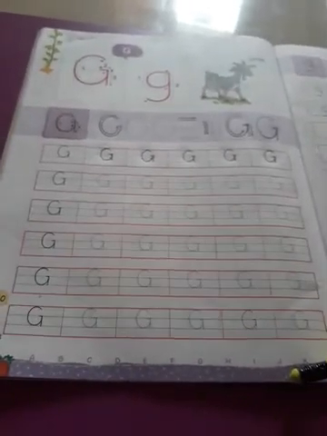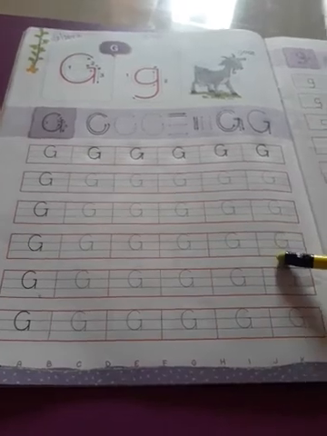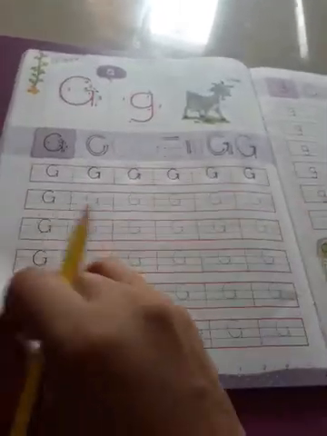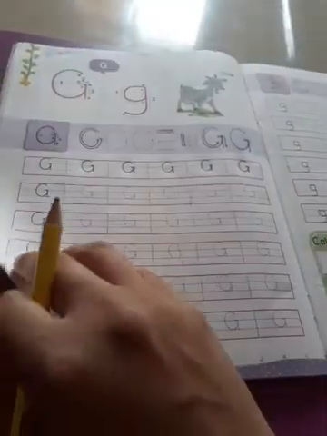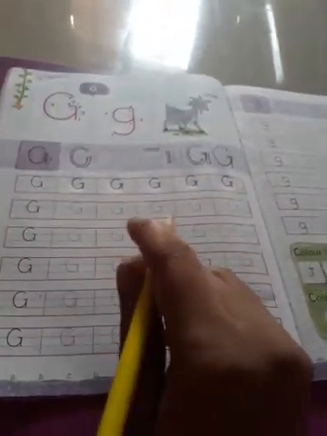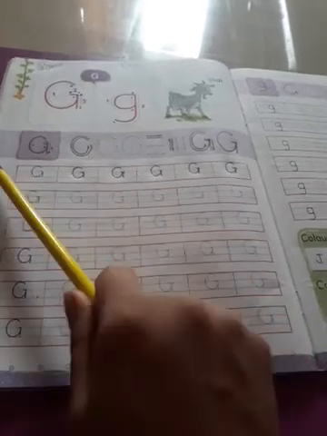You have to trace the whole page. Okay. So what is your today's work? Alphabet writing in the handwriting book, alphabet D and G, and from the maths book you have to do activities. Okay. Tomorrow we'll see next alphabet and next activity.